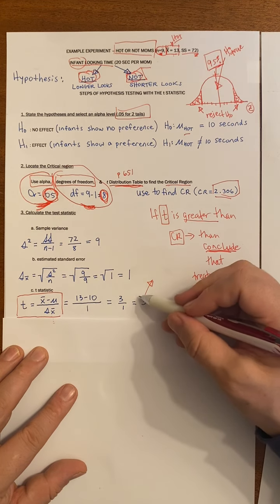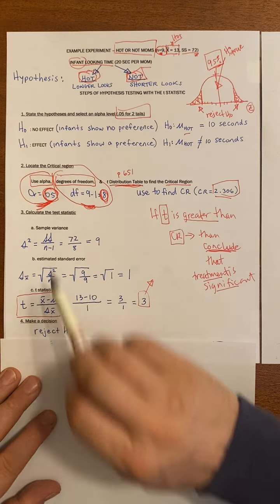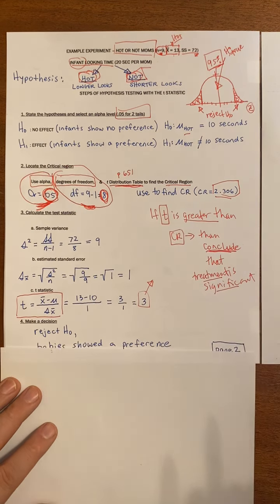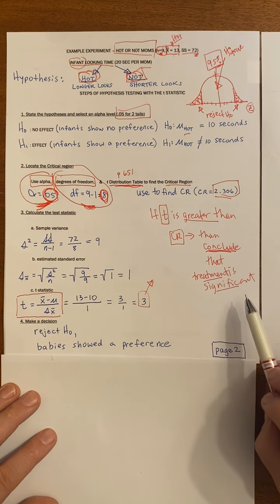Okay, so I'm now going to do that. I'm looking to see, is this t that I just calculated greater than that critical value that I identified? Yes, it is greater. 3 is more than 2.306. So for my step 4, I'm going to conclude that I need to reject H0. I need to reject the null hypothesis because baby showed a preference, because the treatment was significant.